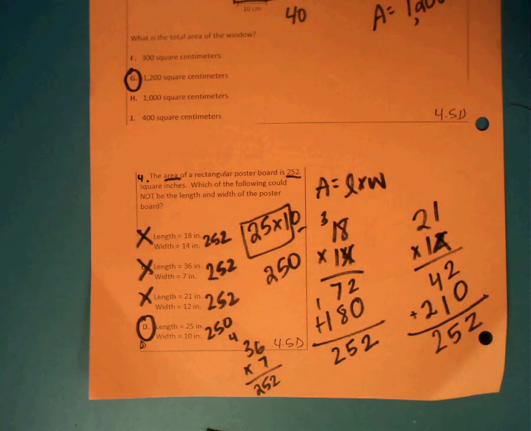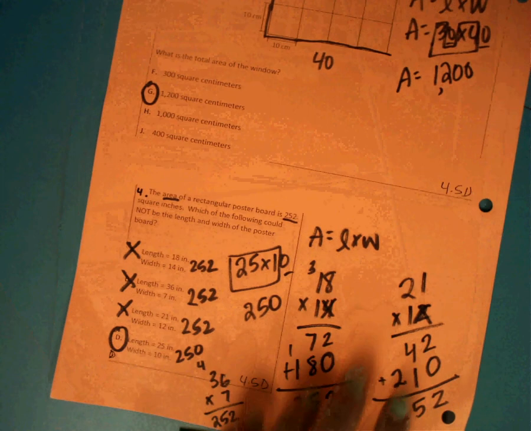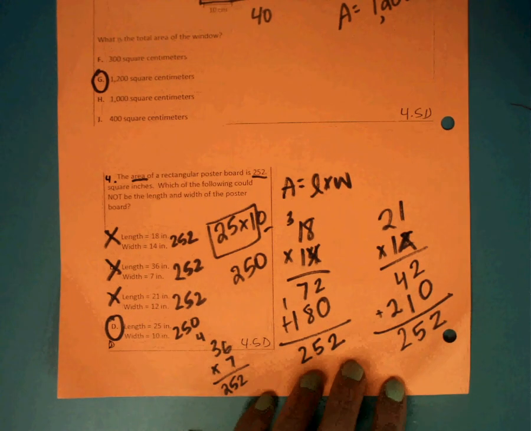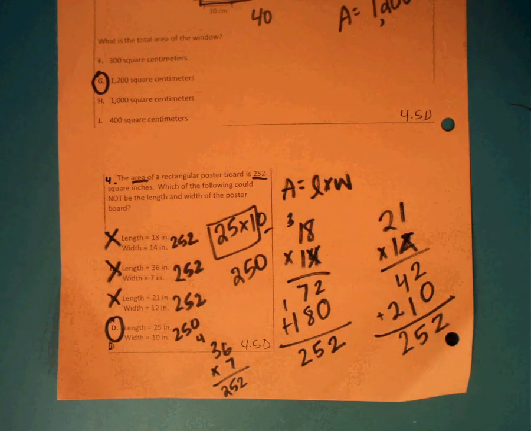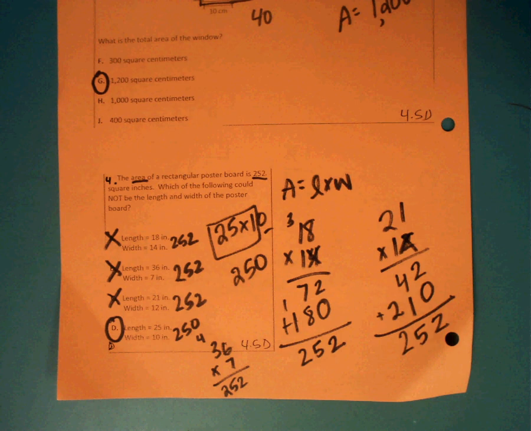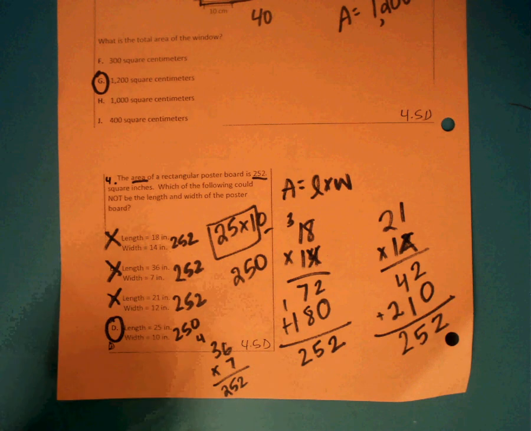I want you to notice all the work I just showed on these problems. This is what I want to see all up on your STAR test. I want to see all this work shown for every single problem so that you know that without a doubt the answer you choose is the right answer. If you don't get the right answer, keep going. The right answer is there.